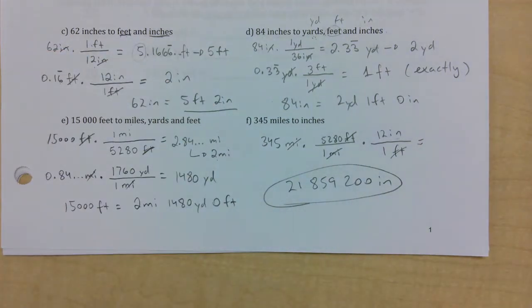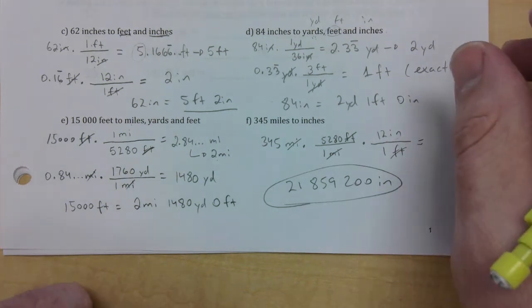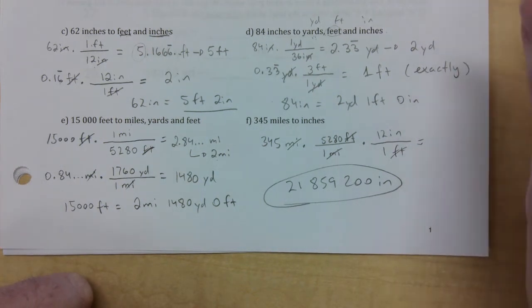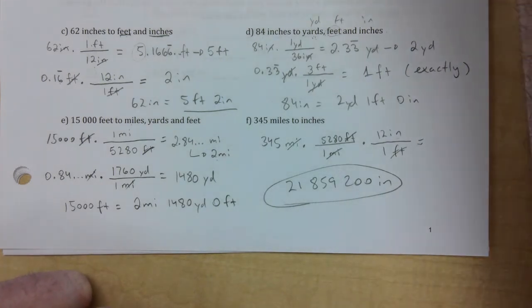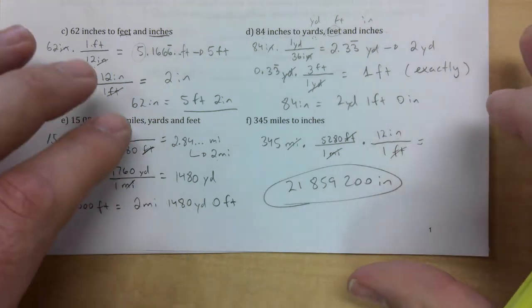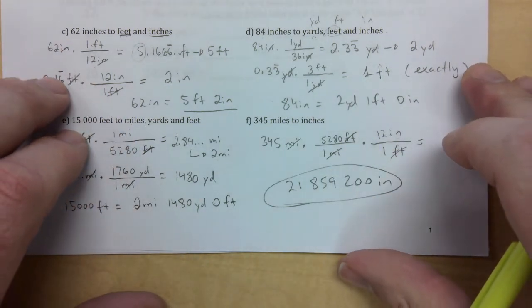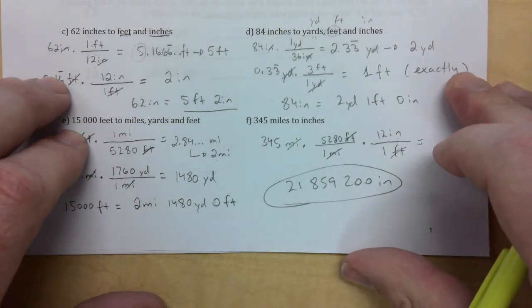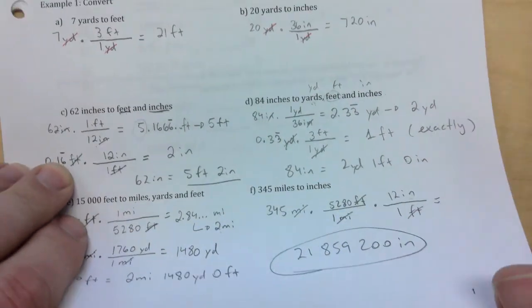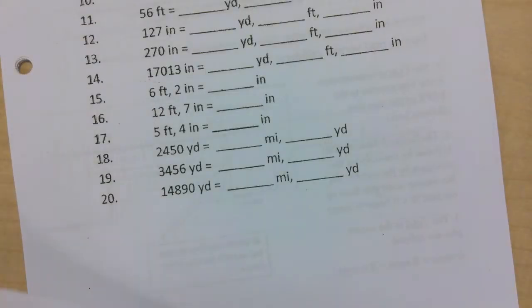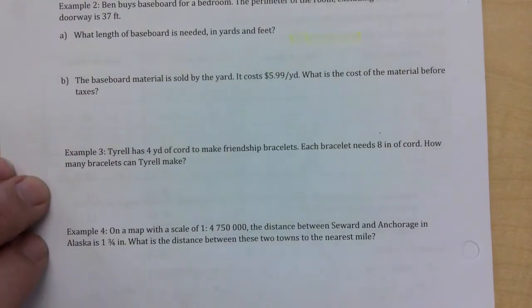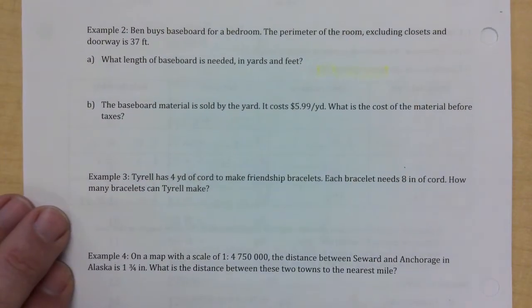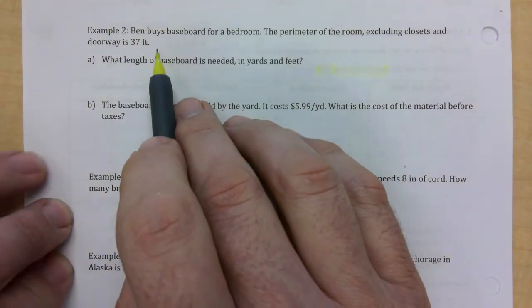Okay, so that's converting in a nutshell. And we'll do some word problems. You can pause it, right, if I'm going too fast. So word problems, you got to be ready for those, right?